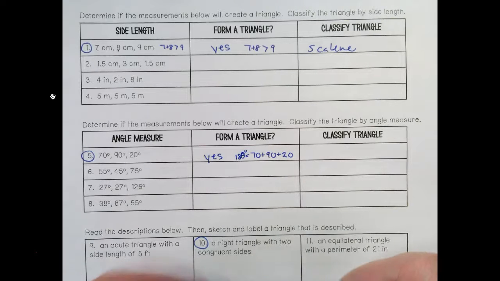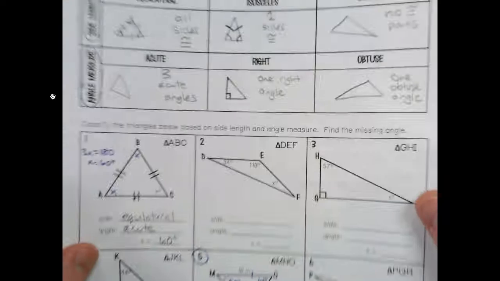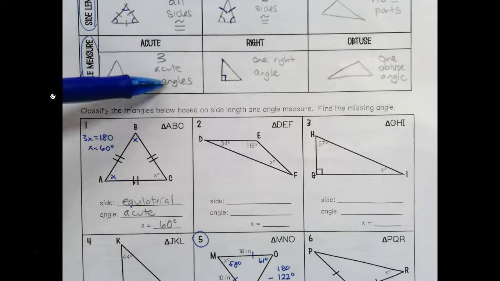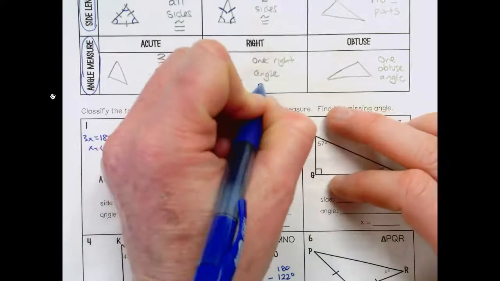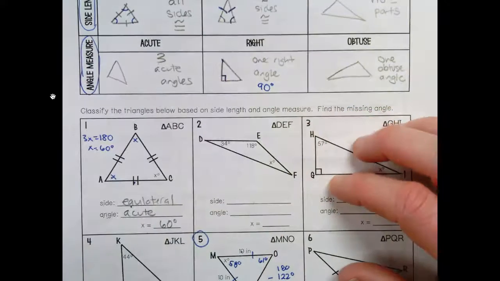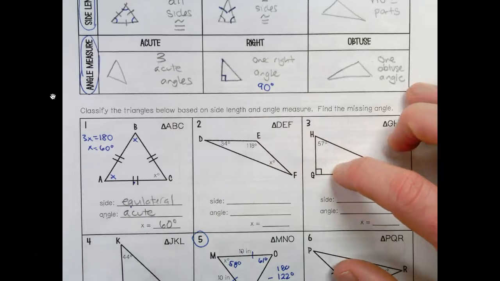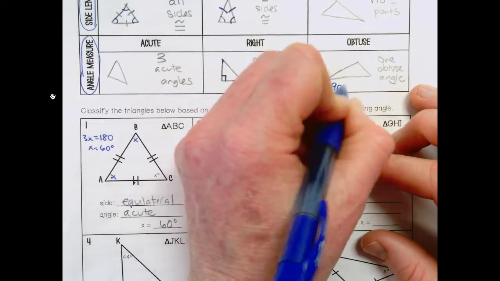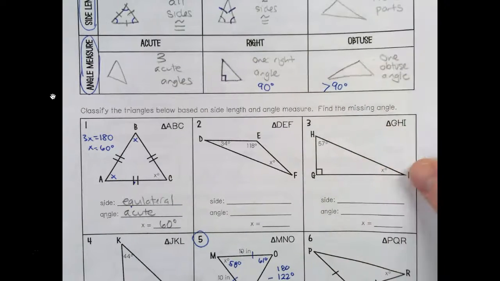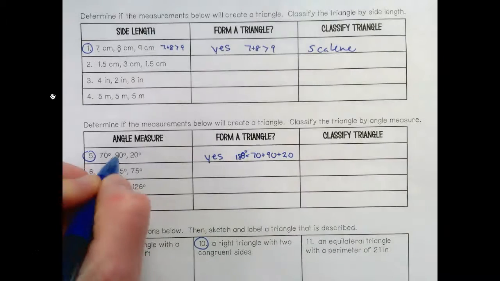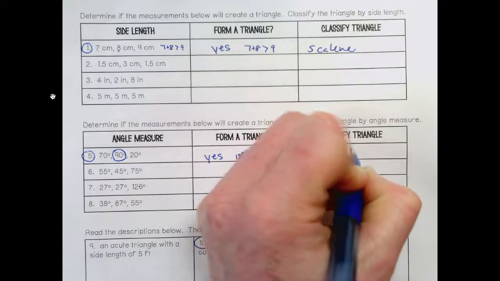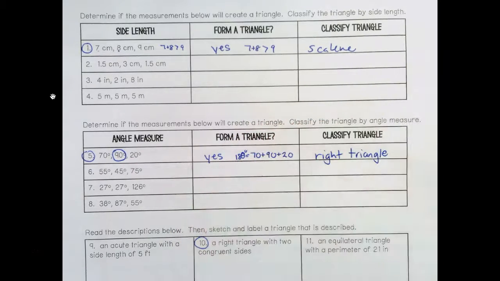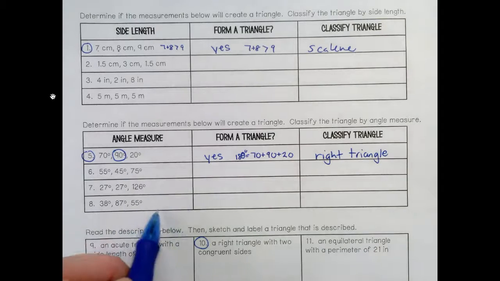Classify that triangle. Okay. So let's look at our angle measurements. If there are 3 acute angles, we call it an acute triangle. If there is a right angle, we call it a right triangle, excuse me. 90 degrees is a right angle. And obtuse, if there's one obtuse angle. So if you have an angle that's over 90 degrees, we're going to call that an obtuse triangle. We have a 90-degree angle, so this is going to be a right triangle. Okay. If one of these does not form a triangle, you do not have to classify it.